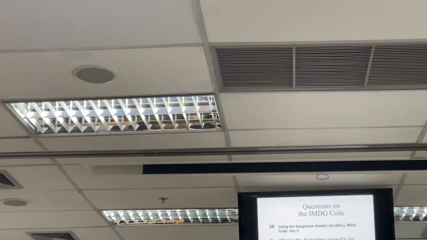It's P, marine pollutant. Where do we find the marine pollutant sign? Either in the subsidiary risk column 4 in the dangerous goods list, or what is the second source? What is the index, the alphabetical index.